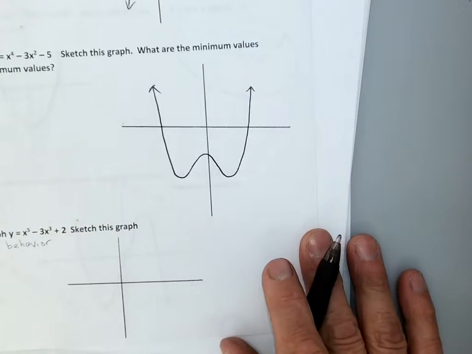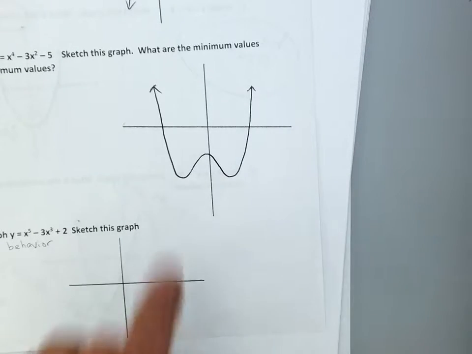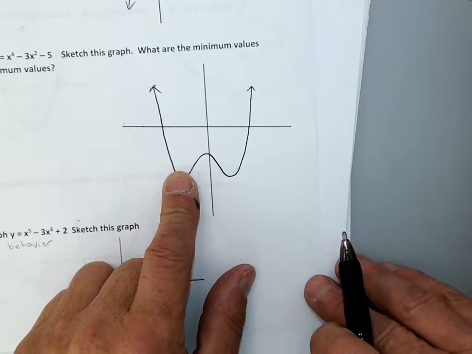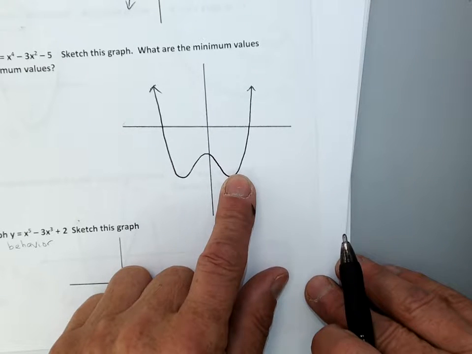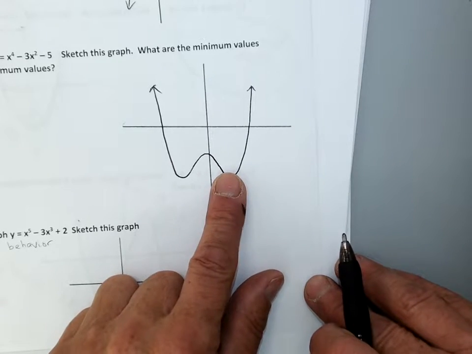So I have 2 minimums, right? And I got a maximum, right? I got 2 minimums. But if we find this minimum, we should be able to get the other, right? If we get this one to the left, we should be able to get the other one, because it is symmetrical, right?